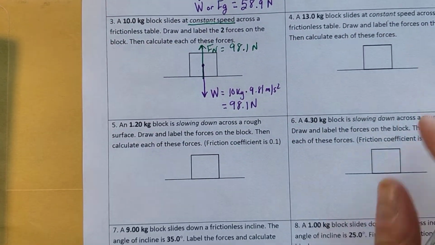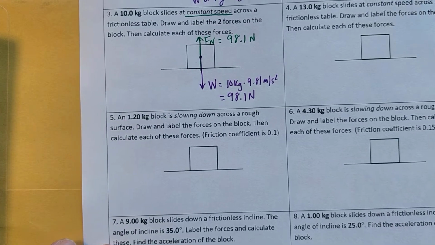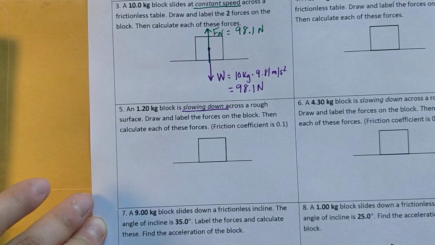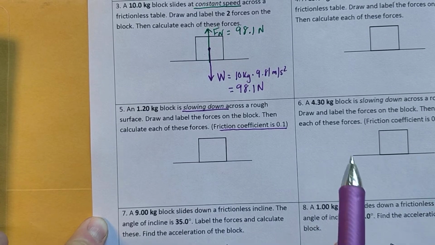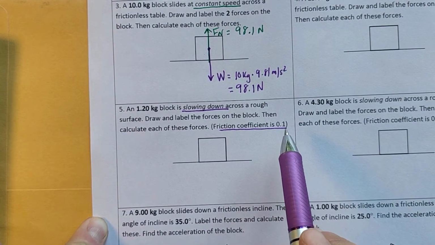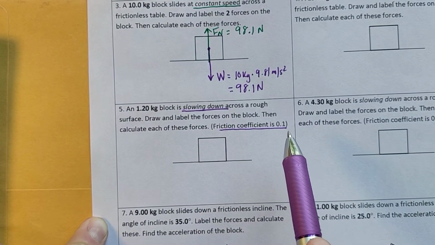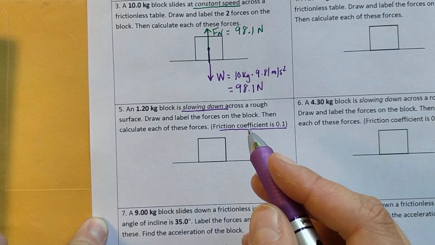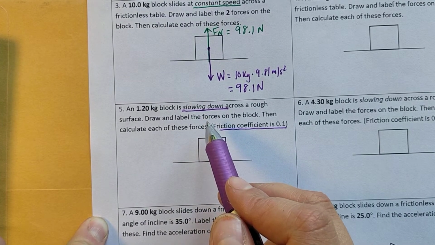So far, so good. Next up, number 5, a 1.20 kilogram block is slowing down across a rough surface. Draw and label the forces on the block, then calculate each of these forces. The friction coefficient for this is 0.1. Note the friction coefficient is a unitless number. Engineers typically calculate these values to account for a loss of acceleration for objects that are sliding across each other. So we know the object is slowing down. That means the motion is not constant, it's accelerating.